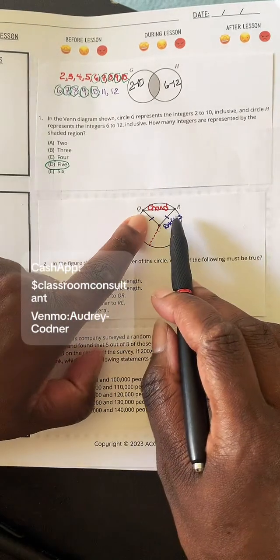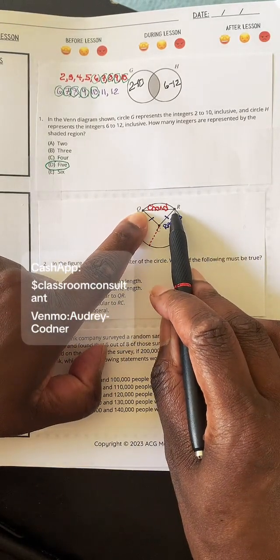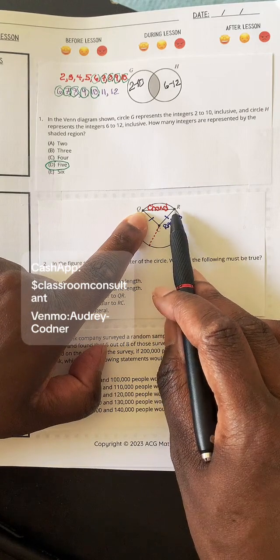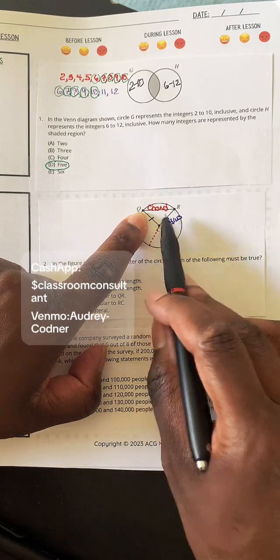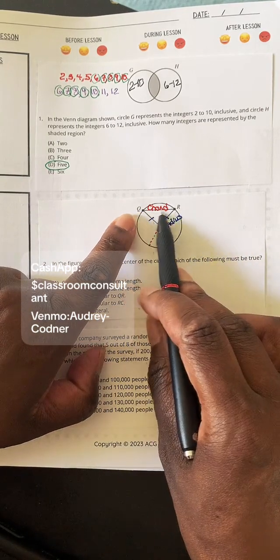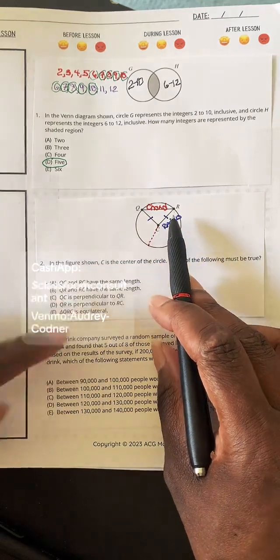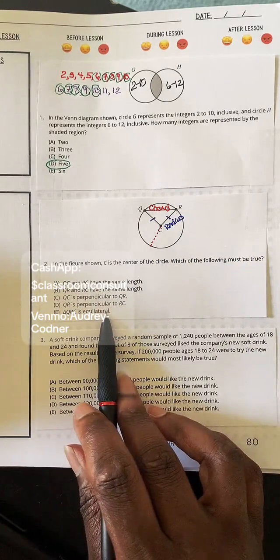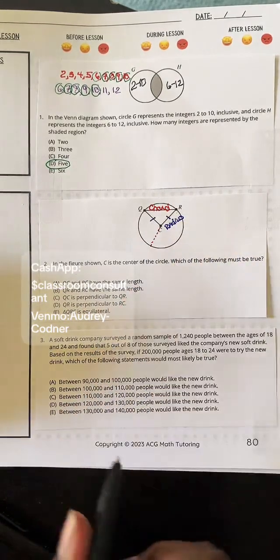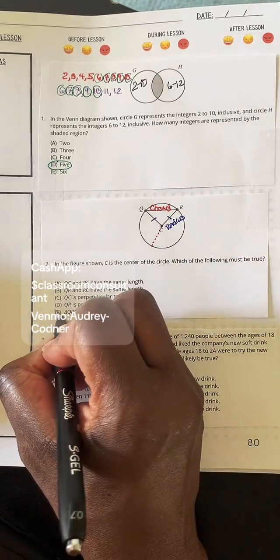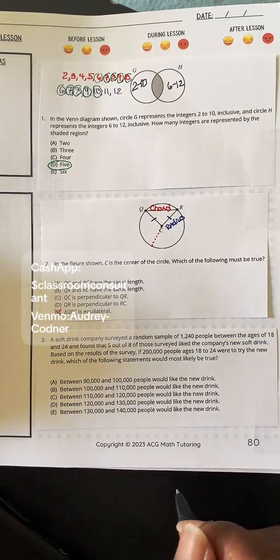When it goes from one point to the next but doesn't pass through the center of the circle, that's a chord. That is not the same length as your radii. So it can't be an equilateral triangle because all three sides are not congruent. So E is something I would X out.